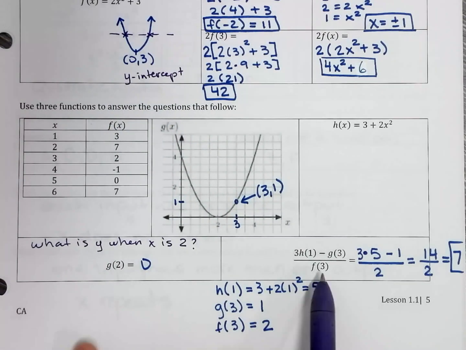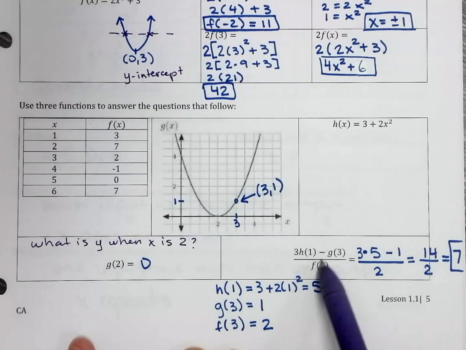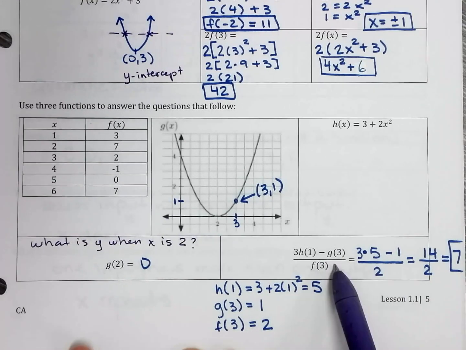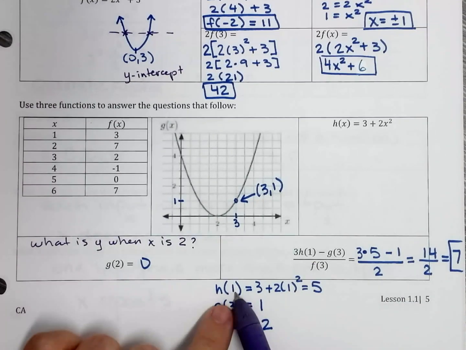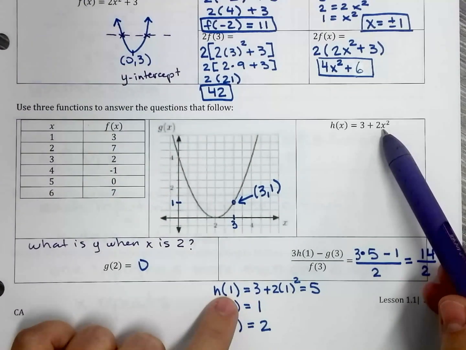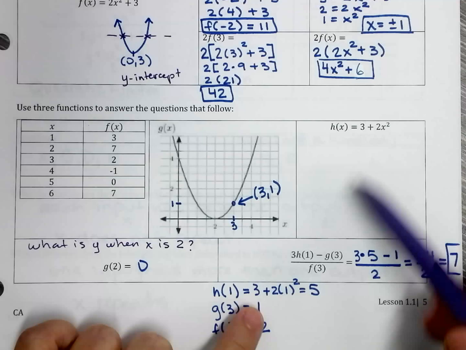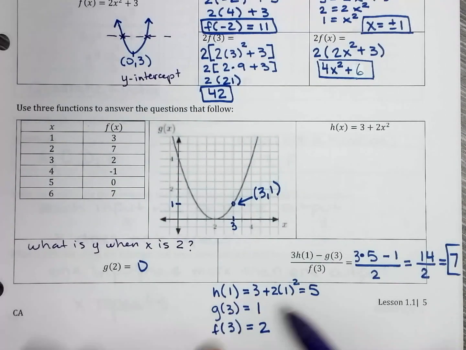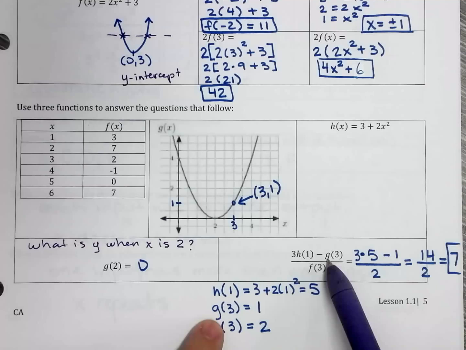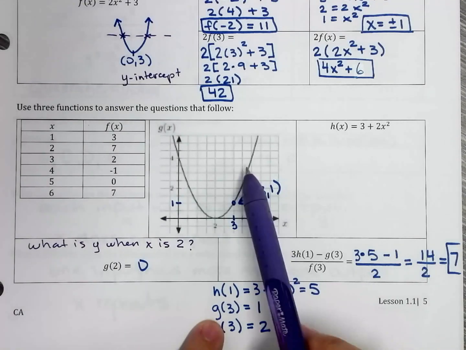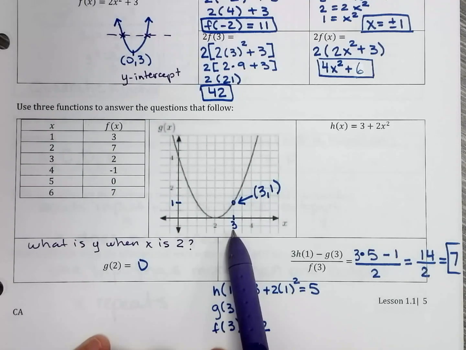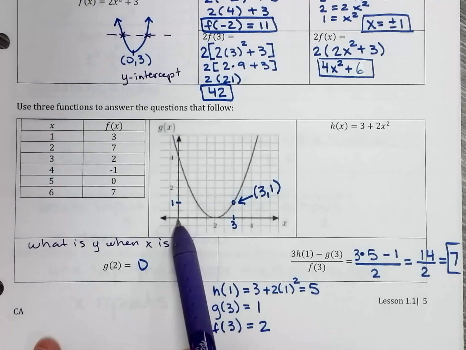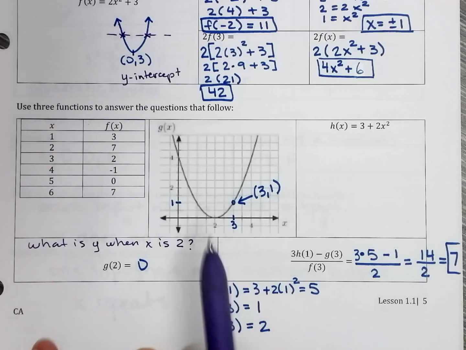Now the next one, I have to find a whole bunch of things before I can find what the question is actually asking. First of all, I need to find h of 1. Go ahead and substitute 1 for x in the function, and then you math it out, you get 5. And then you're going to need g of 3. Go back and use the g of x function. What is y when x is 3? X is 3 right there, y is 1 right there. Notice that the graph is going by halves, not by 1. So be careful with that.